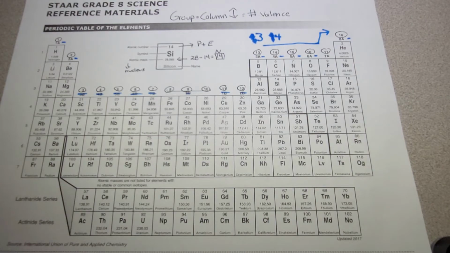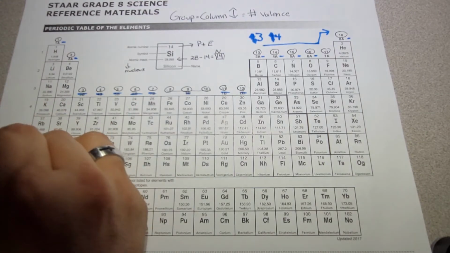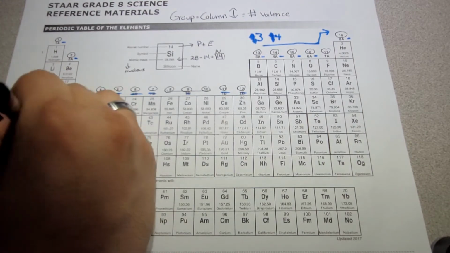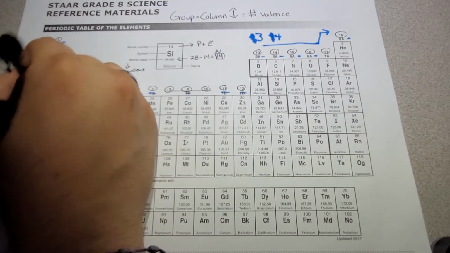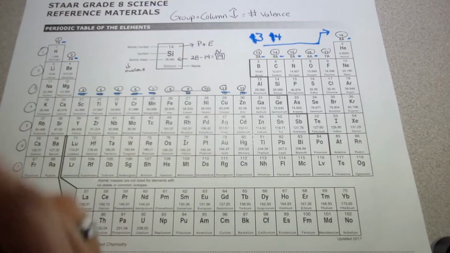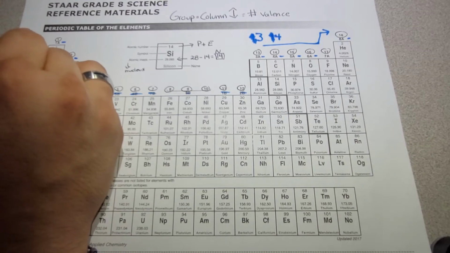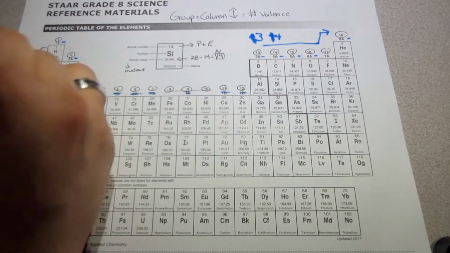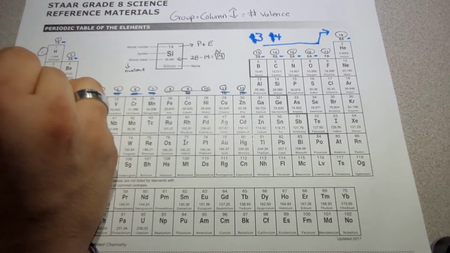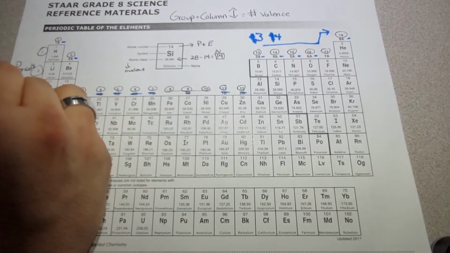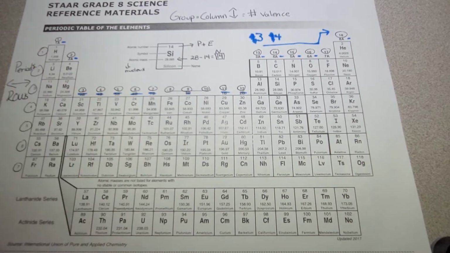Now, that's what your groups tell you. Then you have these wonderful periods on the side, which I'm going to circle over here. You have 7. Now, your periods are your rows. Periods are your rows, right? And these go in this direction. So I'm going to put rows.